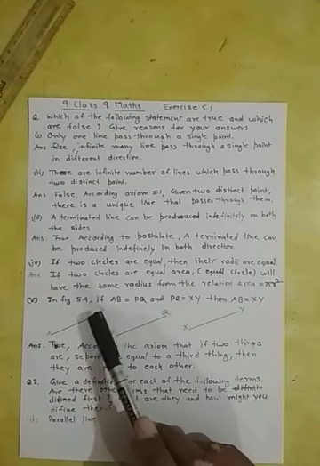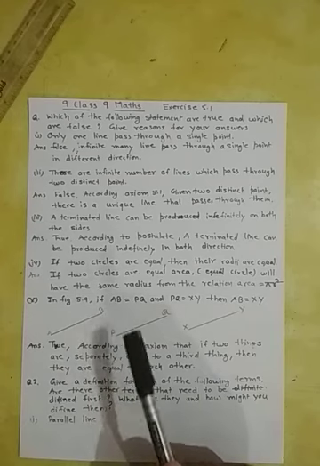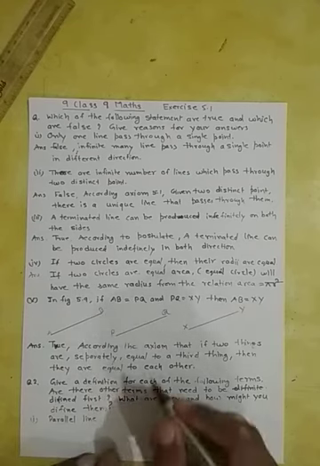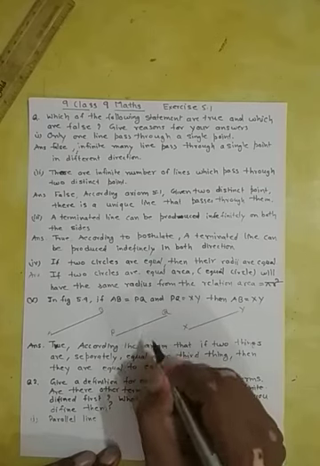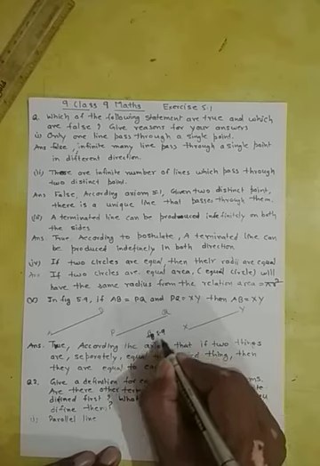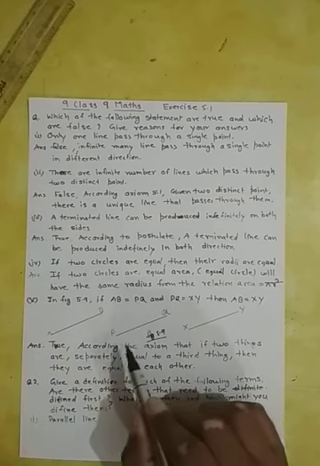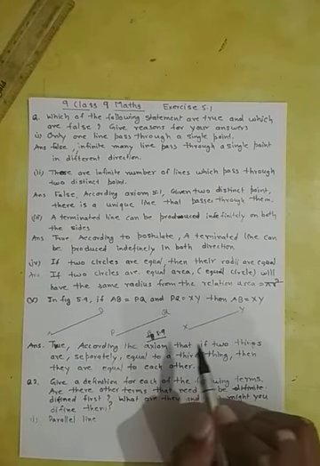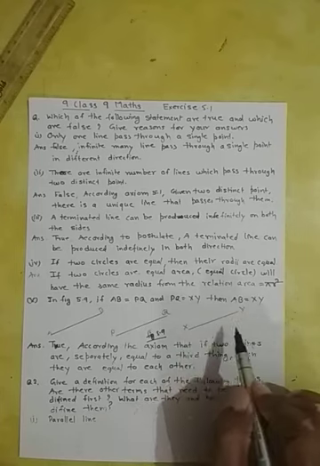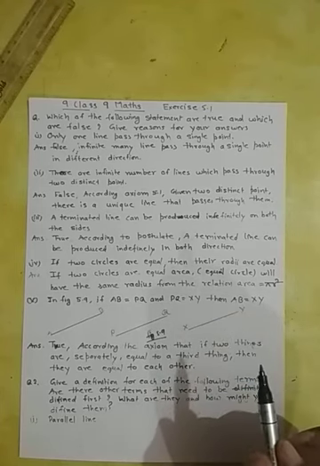Now we take the fifth question. Figure 5.9. This is figure 5.9. If AB equals PQ and PQ equals XY, then AB equals XY. That is true.